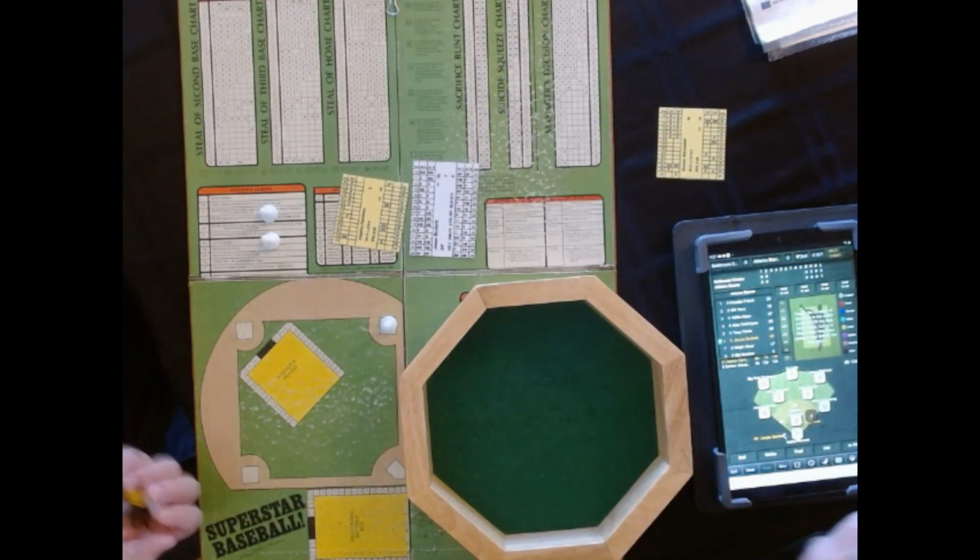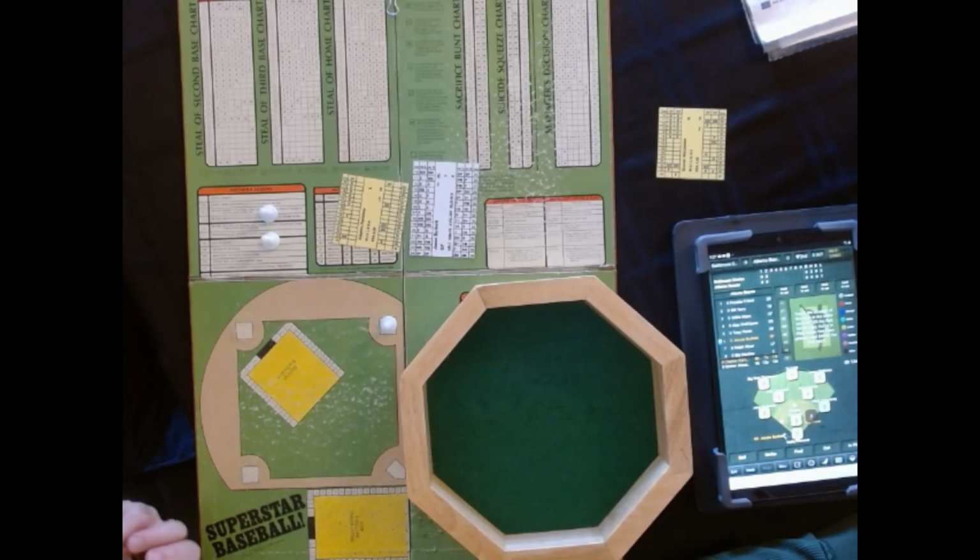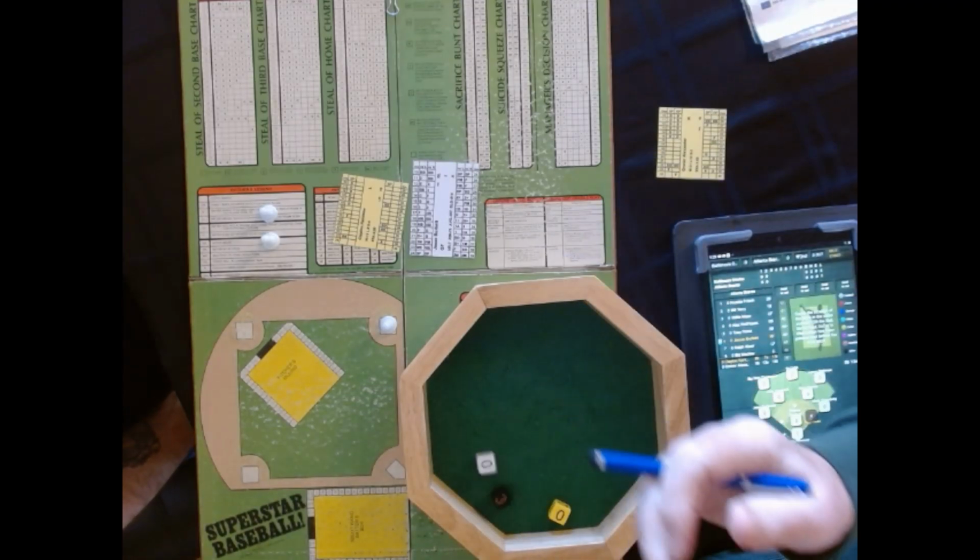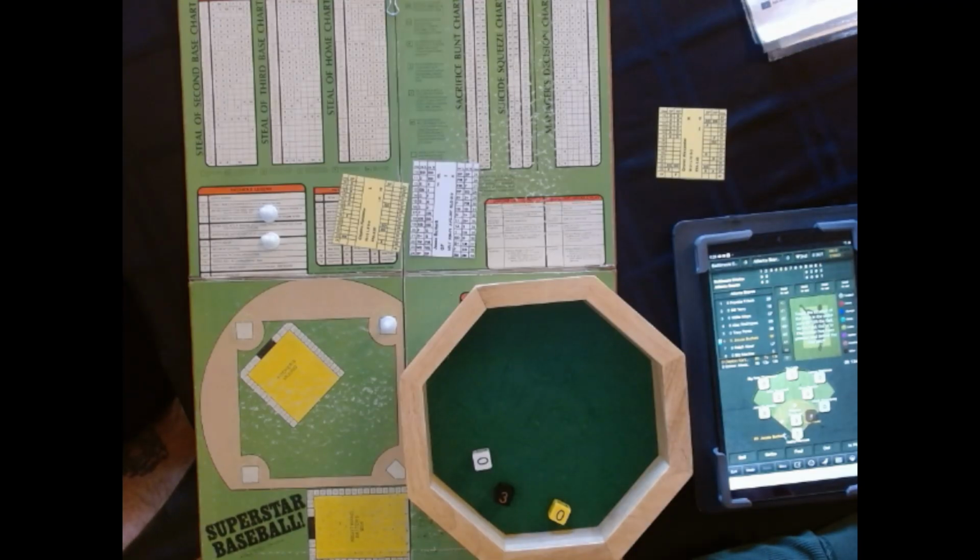Jesse Burkett doesn't play against lefties very often, but they're going to give it a shot this game. 17 swinging. 30, fly out.